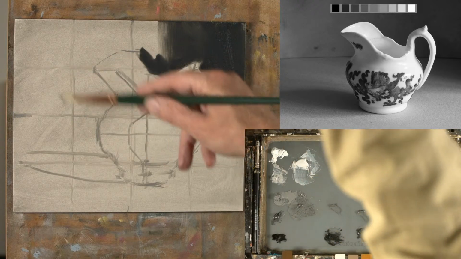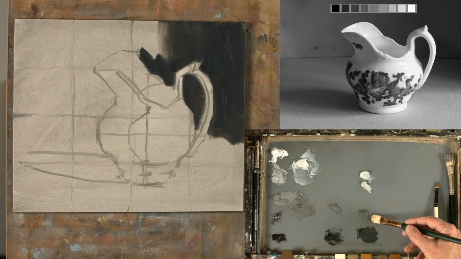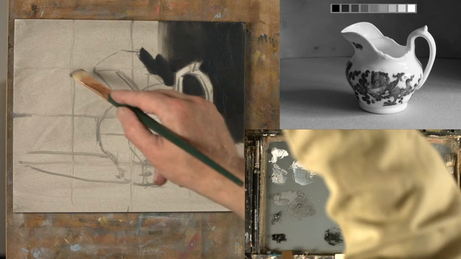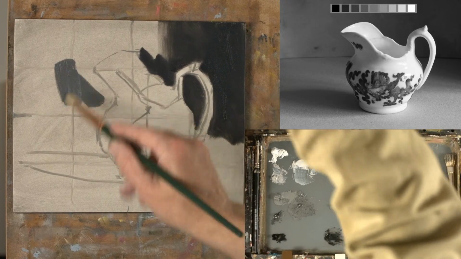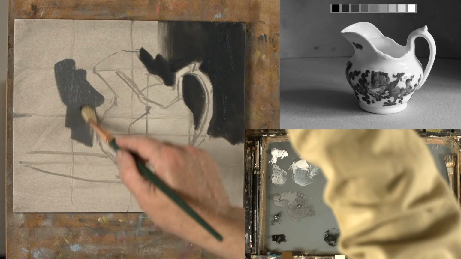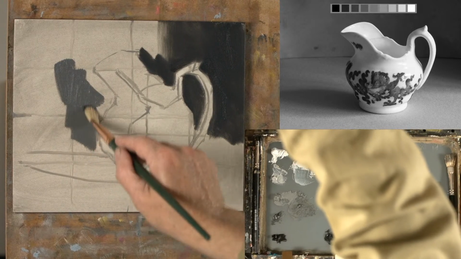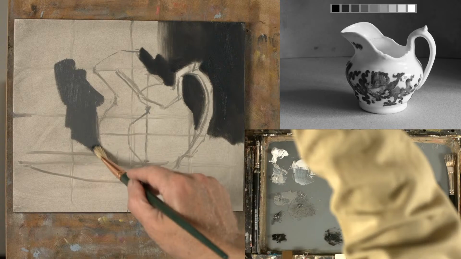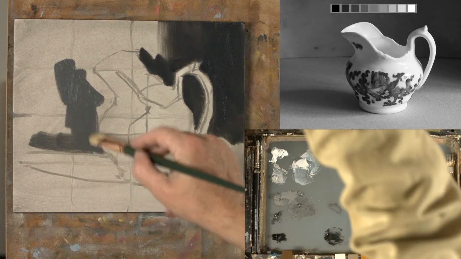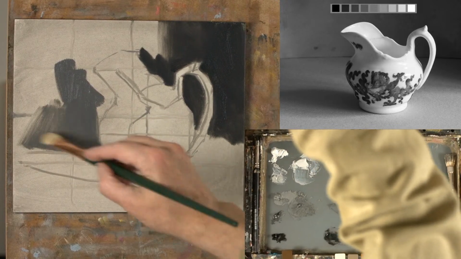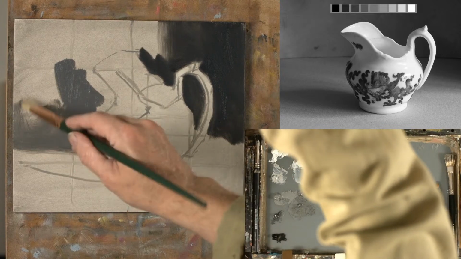Now on this side over here, the value I've chosen for that is this one here. So I'm going to go ahead and put that in. And I'm going to take this all the way down here to the cast shadow. I'm going to paint it as a single value. I know there's quite a lot of gradation in it, but we can put that in afterwards. We need to think in very simple value blocks for now.